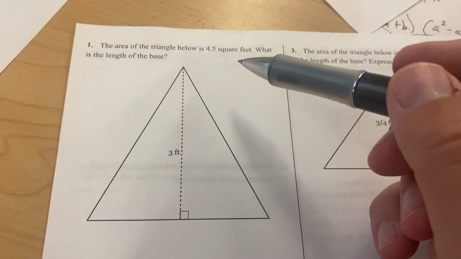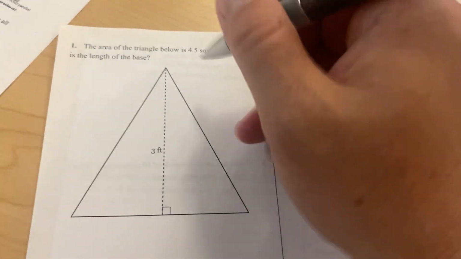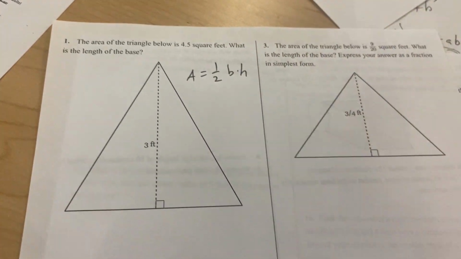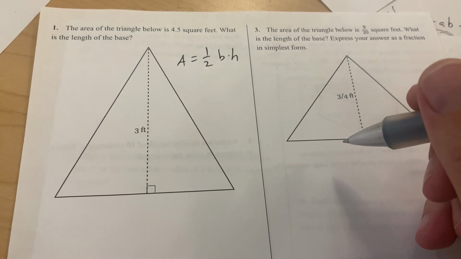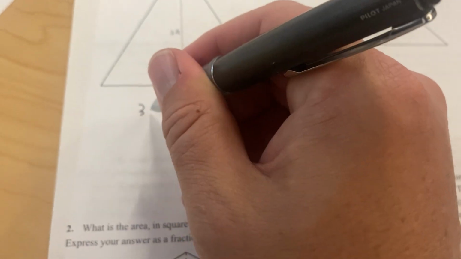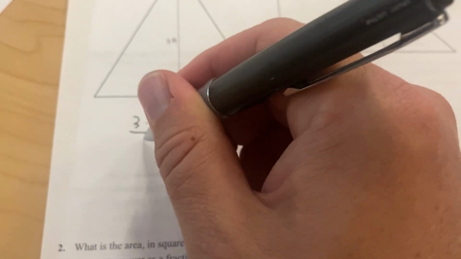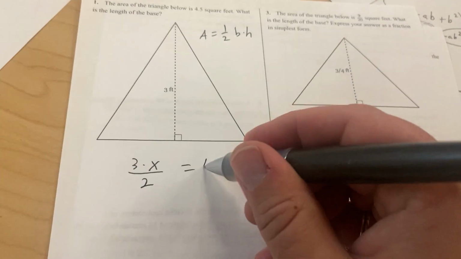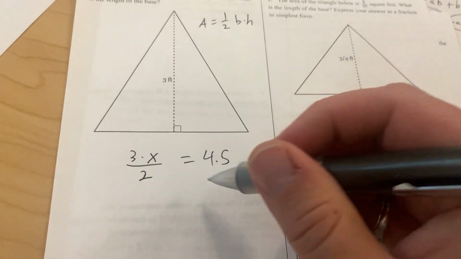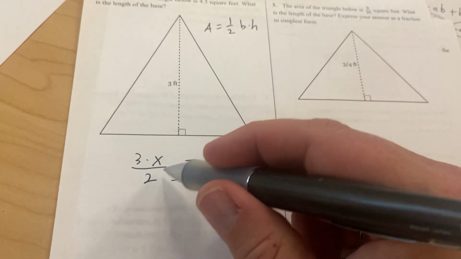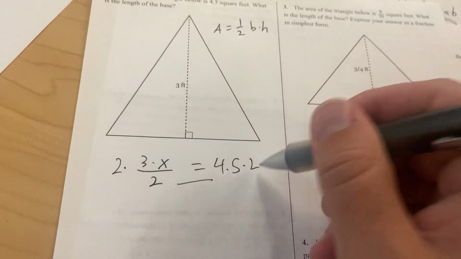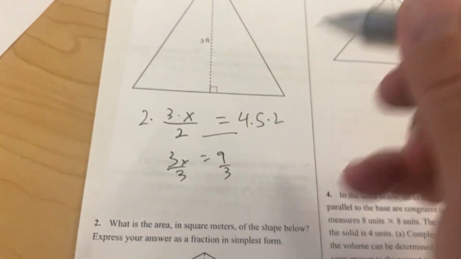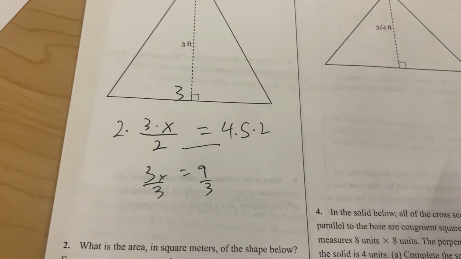The area of a triangle below is 4.5 square feet. The area of a triangle is equal to 1/2 the base times the height, or the base times the height divided by 2, however you want to think of it. So this is 3 times some number, all divided by 2, is equal to 4.5. If we multiply both sides by 2, we end up with 3x is equal to 9. We divide by 3. Our missing measurement here is 3.